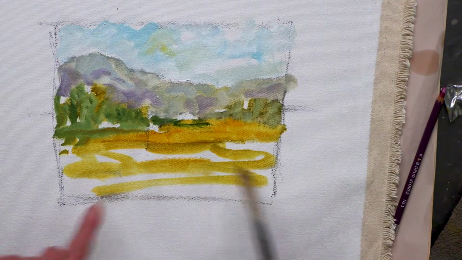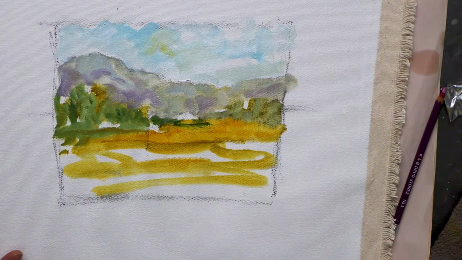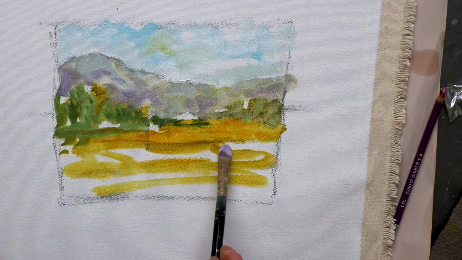Now, in order to get this to glow, I'm going to use the opposite on the color wheel, which is a violet, but I'm going to tone it down. I'm going to add a touch of black, a touch of white, make it more gray, purple. Let's see if this is going to work.